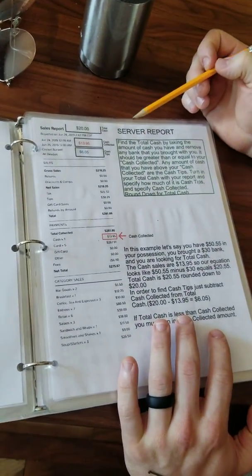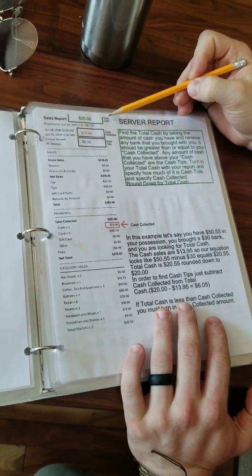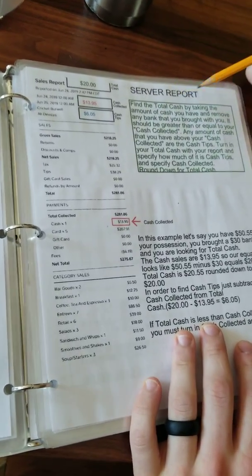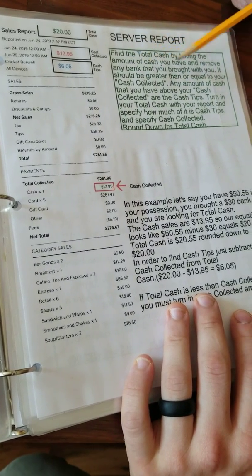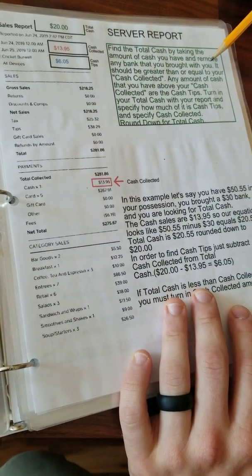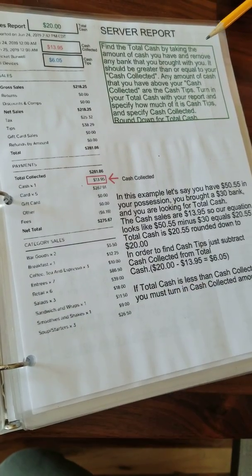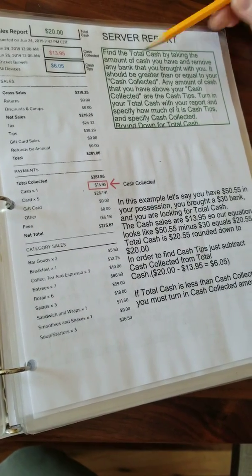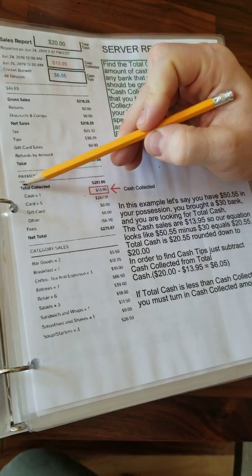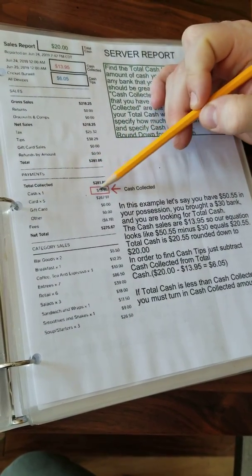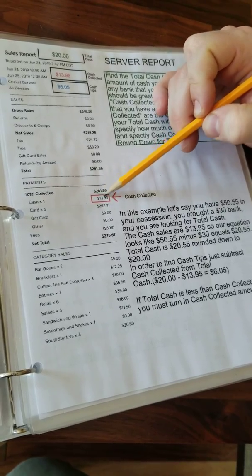all we need to find is the total cash. And so the way we're going to find the total cash is by taking the amount of cash that you have and remove any bank that you brought with you. Okay, so if you brought $30, take that $30 out of all the cash that you have. It should be greater than or equal to your cash collected. The cash collected, if you look under total collected, cash, right here, it's this number. This is your cash collected.